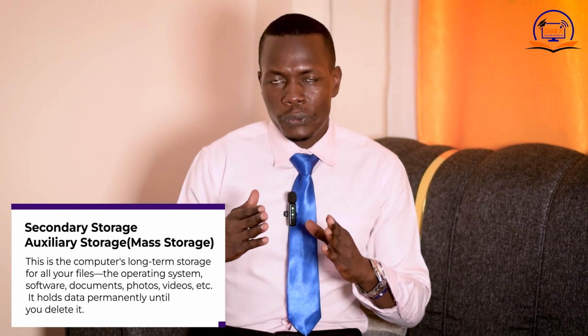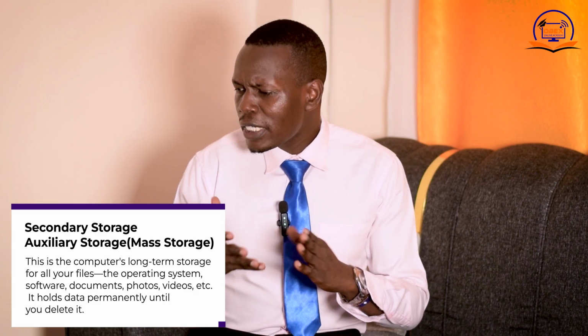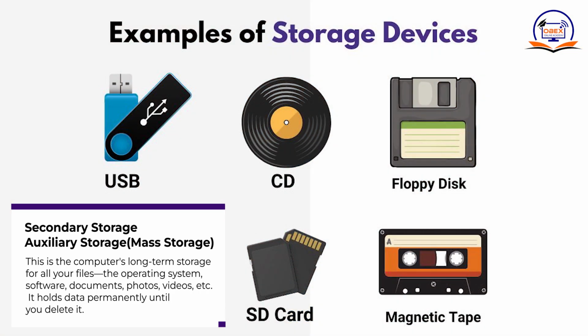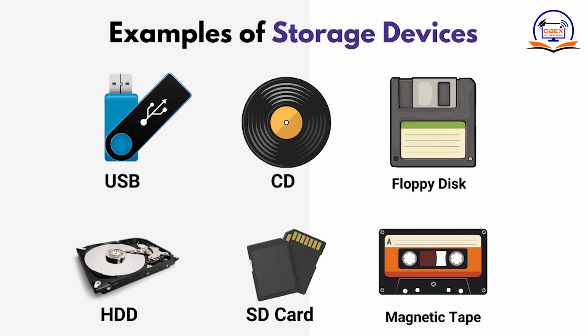The next type of memory that we want to talk about is secondary or auxiliary storage. Now, this is what we are used to. This is the computer's long-term storage that allows you to store your files, your software, the operating system, documents, photos, video, and other things.